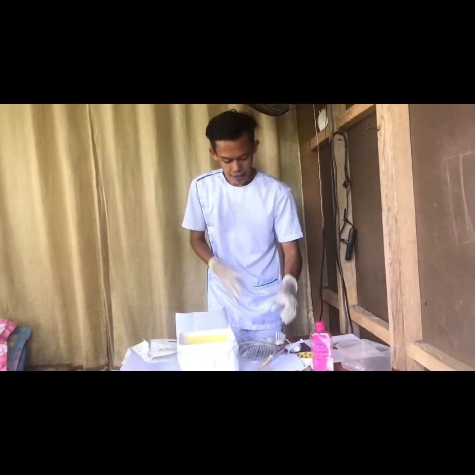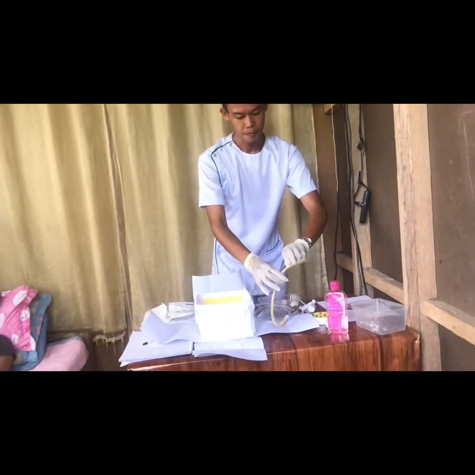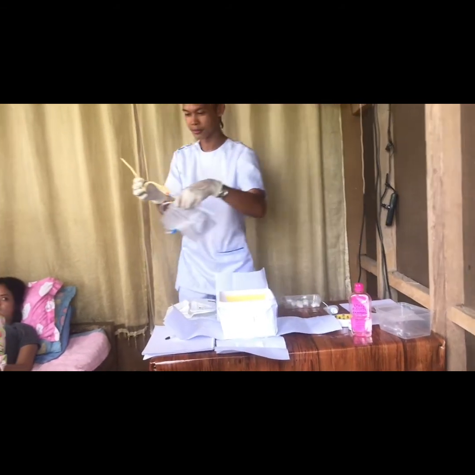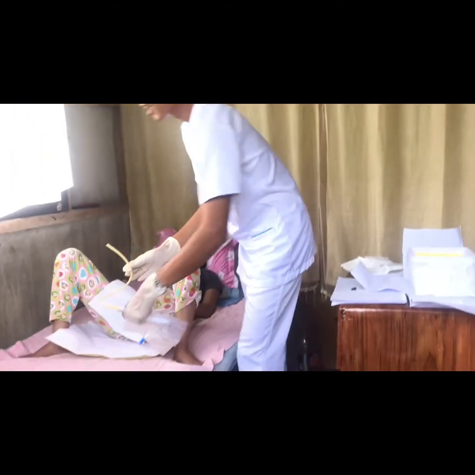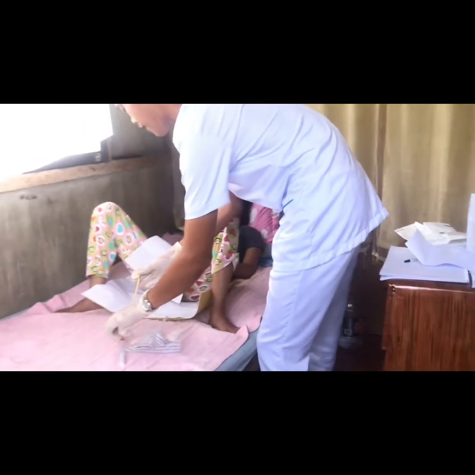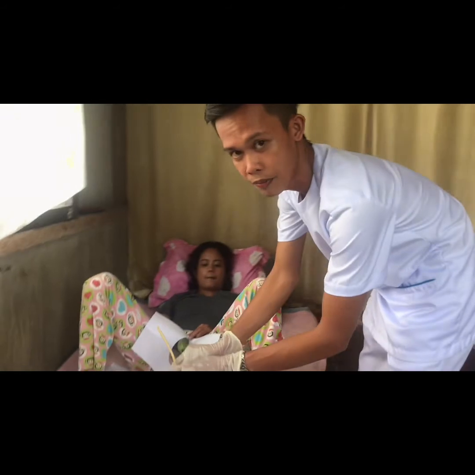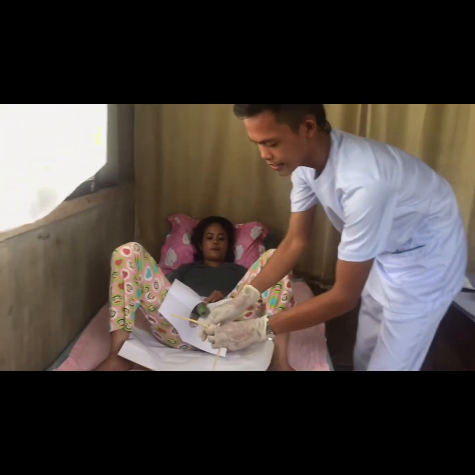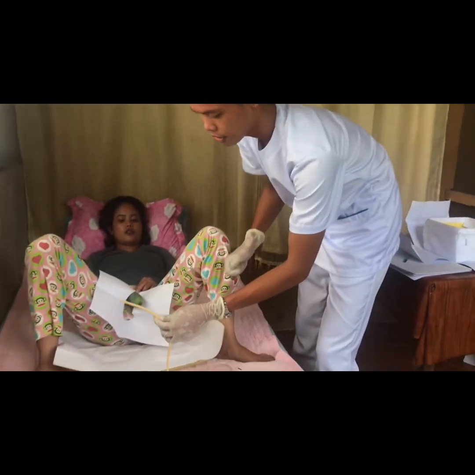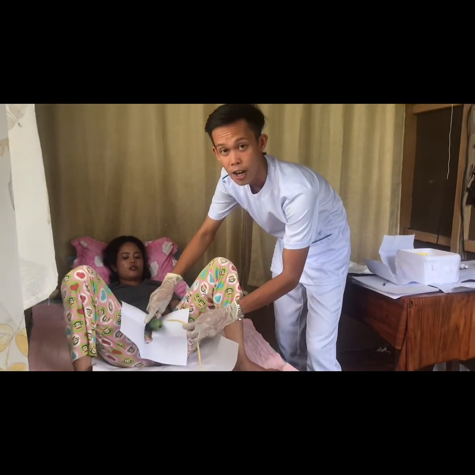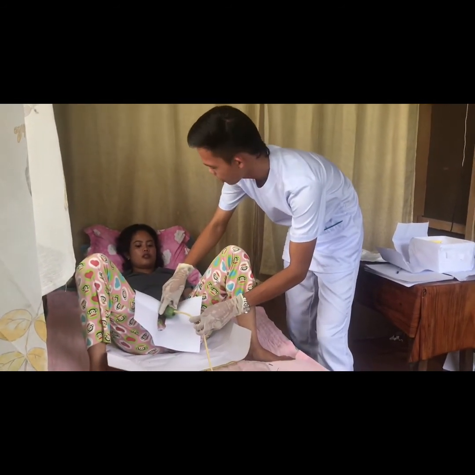I am now bringing this item to the patient's bedside. So, sir, we are ready for insertion. Are you ready? Yes. Okay. So this time, I'm going to hold the catheter size 16, 2 to 3 centimeter inches, and I'm going to insert it into the penis of the patient.